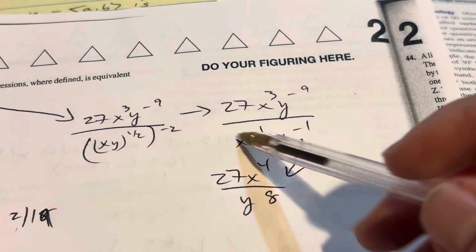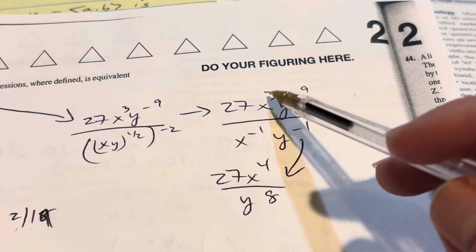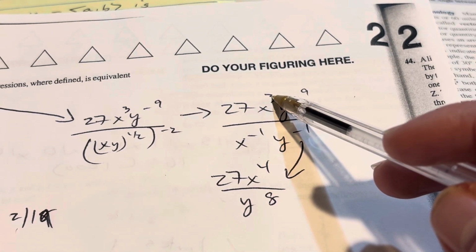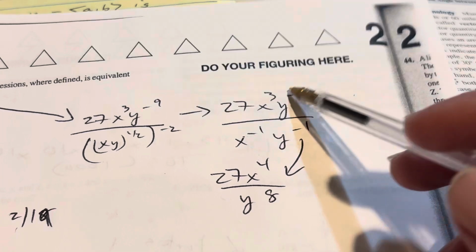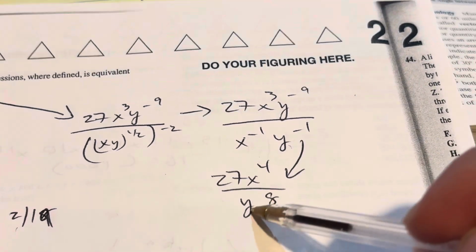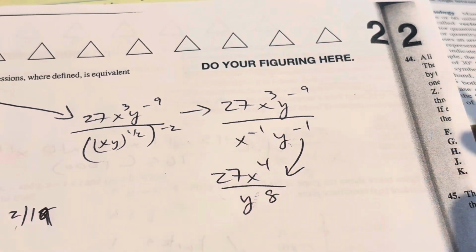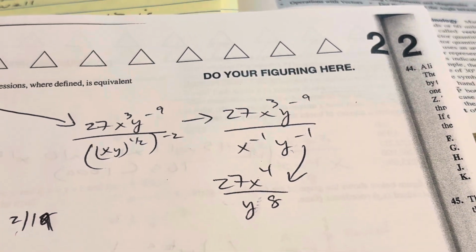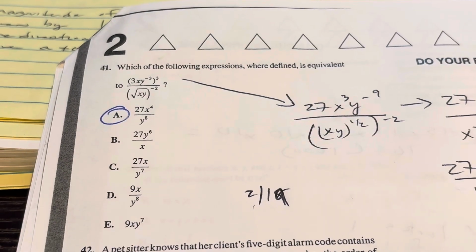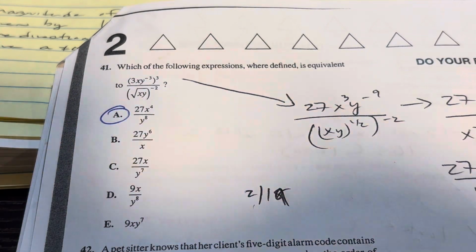All right. Then you have 27. Then you ask yourself, where do you have the highest power of x, up top or down below? Up top by 4. Where do you have the highest power of y, up top or down below? Down below by 8. Then that gives us A as the answer.